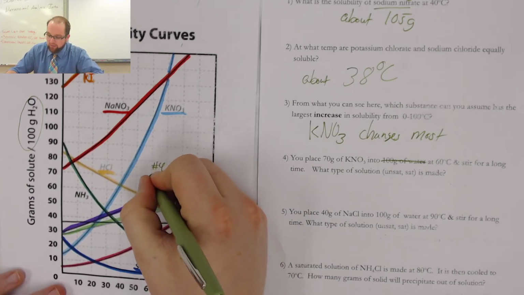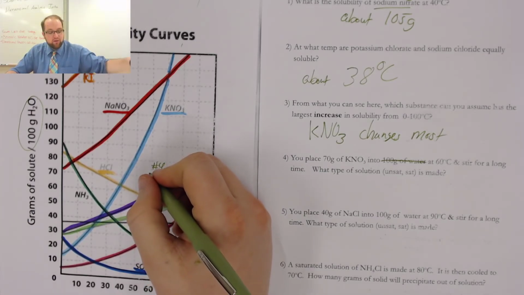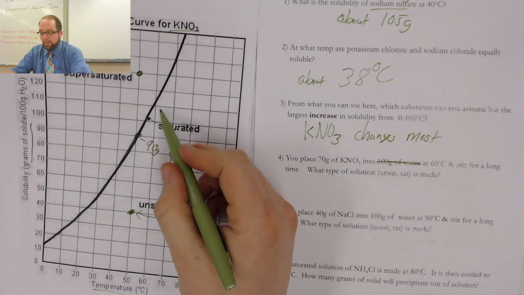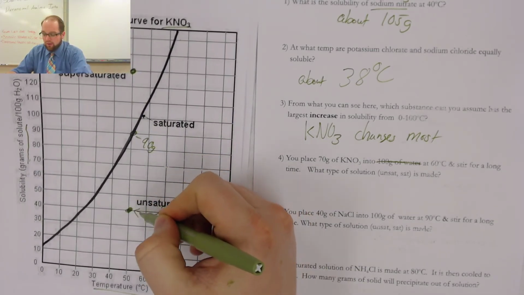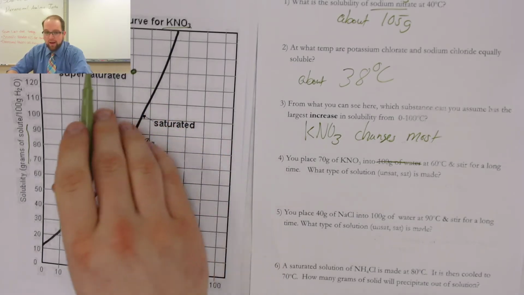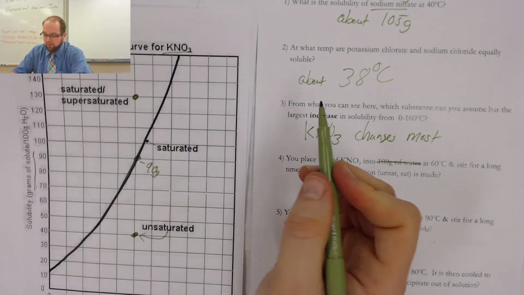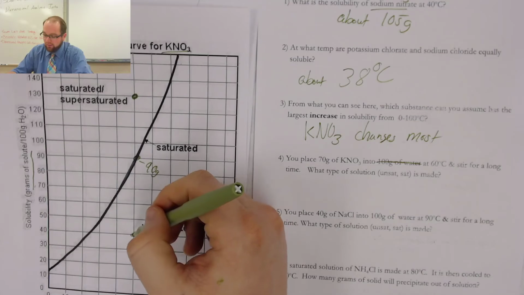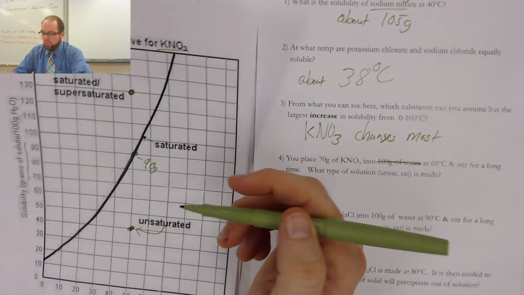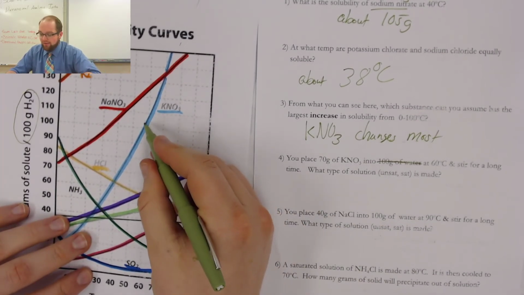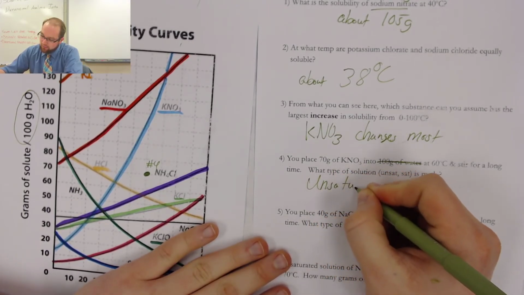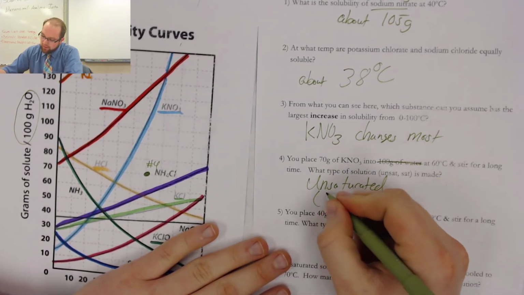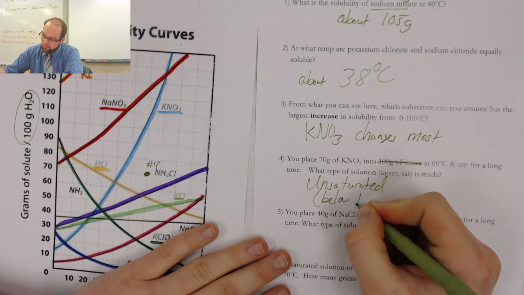Like we just talked about before, we want to think back to our graph. If you are on the line, you are saturated. If you're under the line, you're unsaturated. And if you're above the line, you're most likely going to be saturated as well. So I can see that definitely we are well below our saturated line. So this tells me we have an unsaturated solution. And we are below the line.